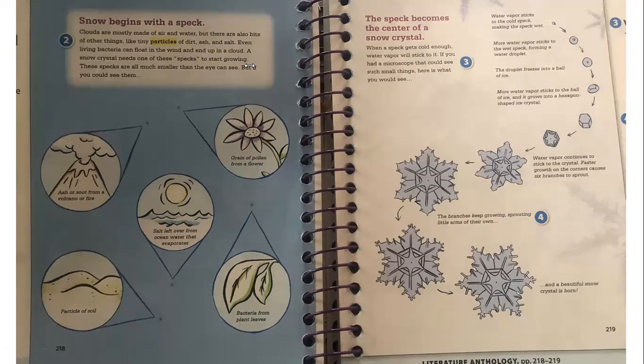Snow begins with a speck. Clouds are mostly made of air and water, but there are also bits of other things like tiny particles of dirt, ash, and salt. Even living bacteria can float in the wind and even up in a cloud. A snow crystal needs one of these specks to start growing. These specks are all much smaller than I can see, but if you could see them.